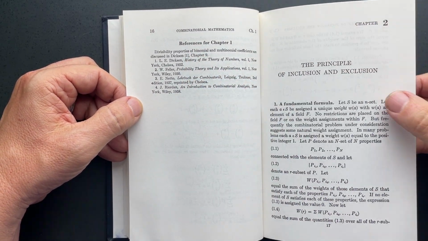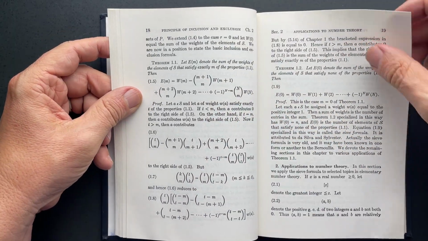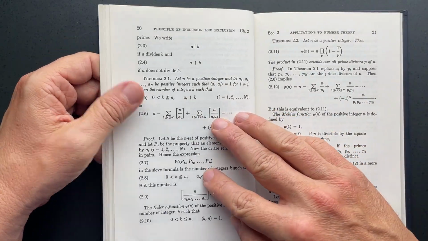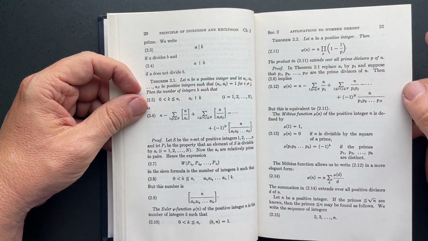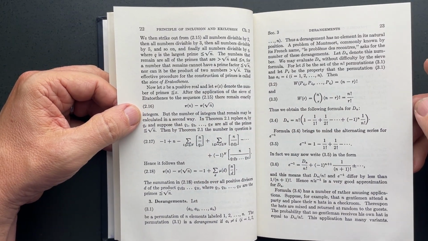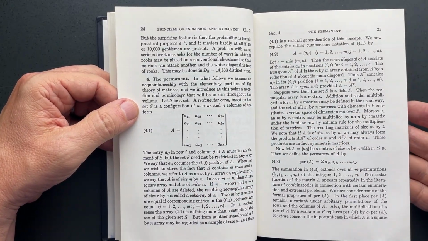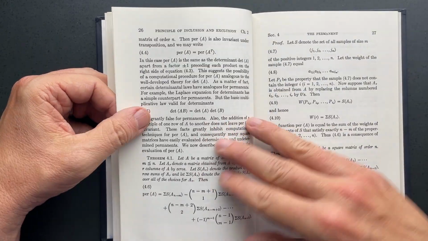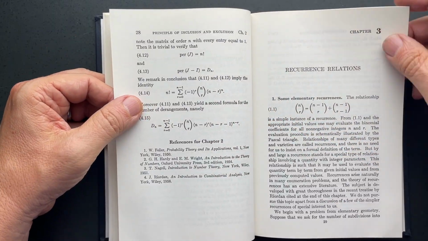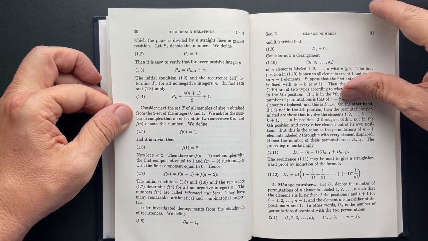References of other books. Inclusion-exclusion is used in the sieve of Eratosthenes in number theory. I remember that from Rosen's number theory book. Recurrence relations.